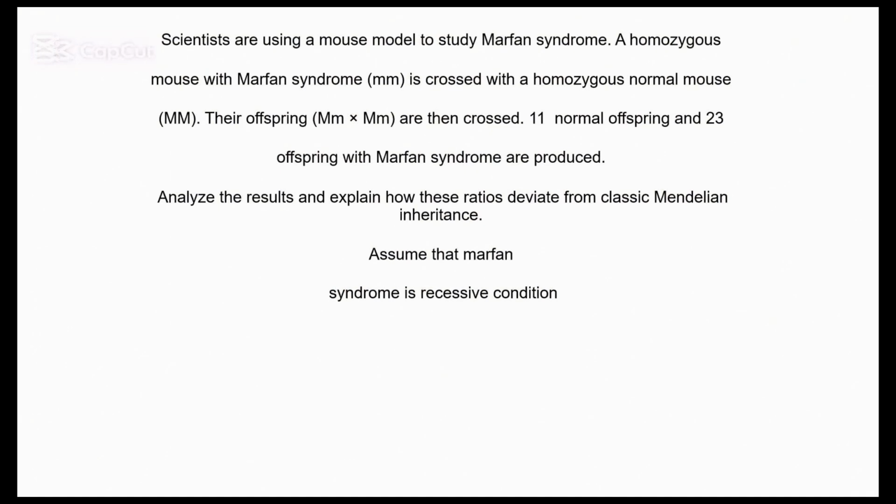When scientists are using a mouse model to study Marfan syndrome, a homozygous mouse with this syndrome, small m, is crossed with a homozygous normal mouse, big M, and their offspring would be the big M, small m genotype. Their offspring are then crossed with each other, which then produces 11 normal offspring and 23 affected offspring.